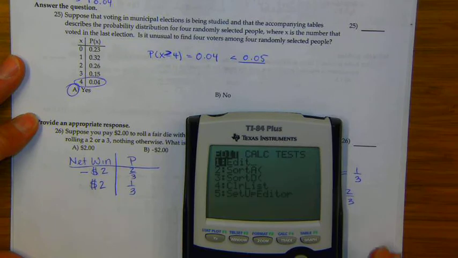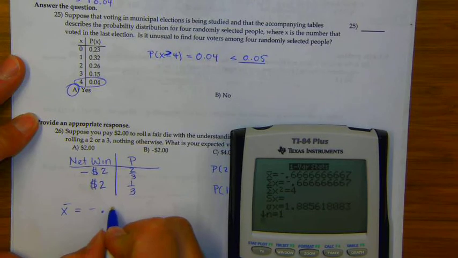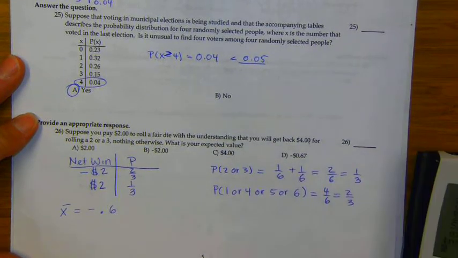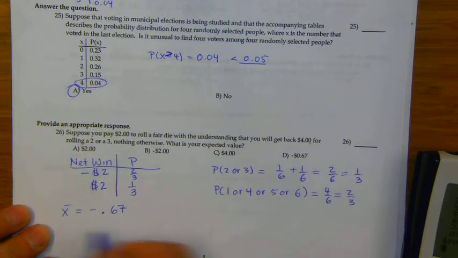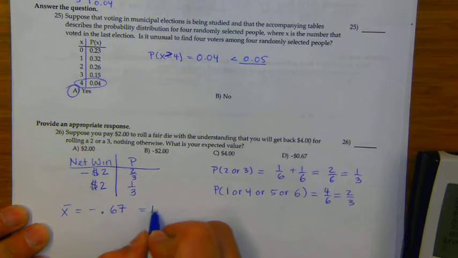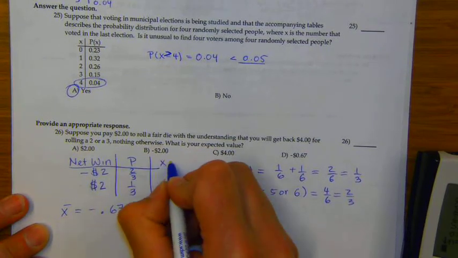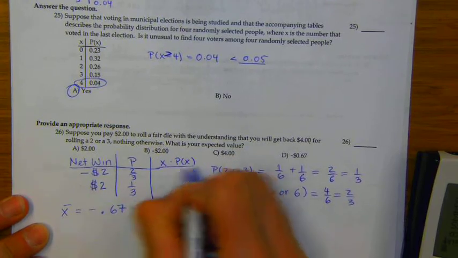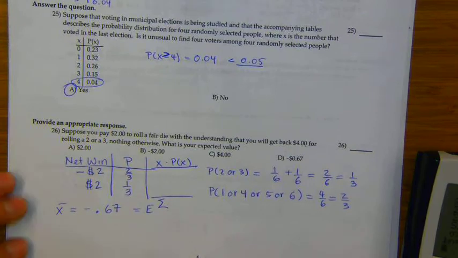Now we're going to do stat, calc, one-var stats, enter, and our mean is -0.67, rounded to 2 decimals. So our mean is the same as our expected value. Another way to calculate that, we could multiply the x times p of x over here and then sum it all up. This would give us the expected value.